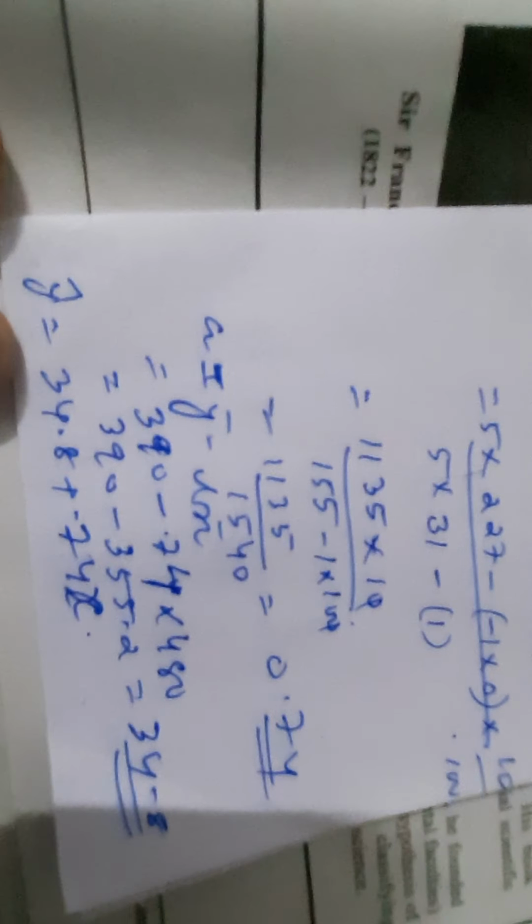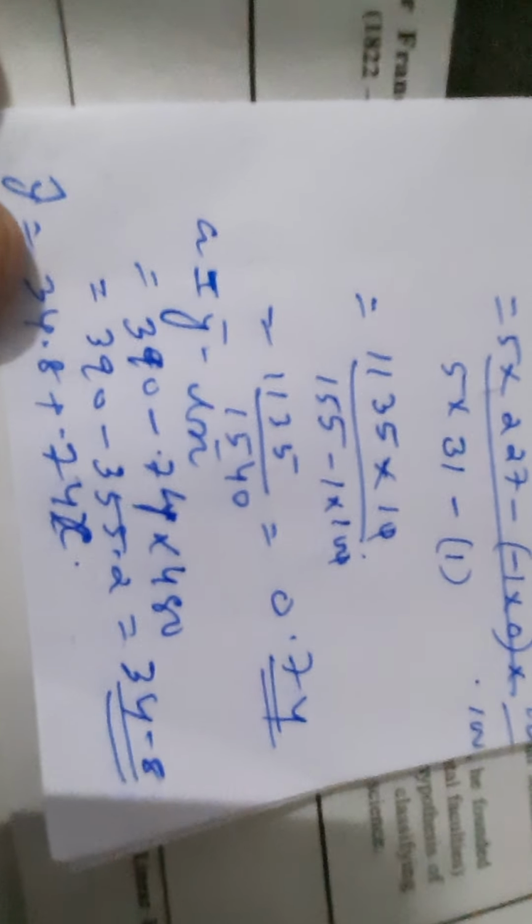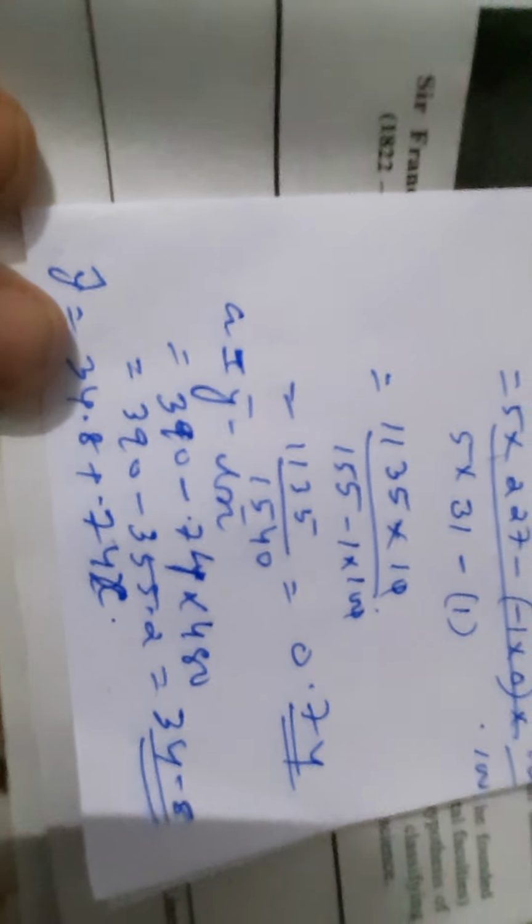Then a is equal to 34.8, so we can write the equation y cap equals 34.8 plus 0.74x. That is the answer. When we are given the x value as 500, we further proceed, and y cap is equal to rupees 404.8.